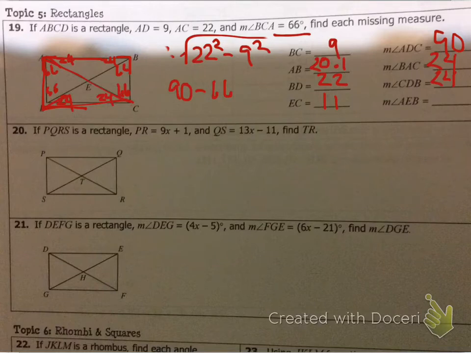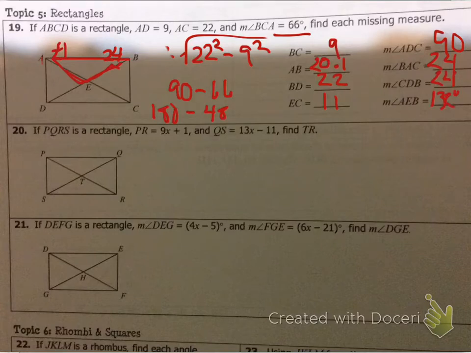AEB. Okay, so how do I find AEB? Let me erase this a little bit so y'all can see. If this is 24 and this is 24, and I want this angle right here, AEB, then I can add 24 and 24 and get 48, and say 180, because there's a triangle right here, 180 minus 48, and get 132 degrees. Put a little degree symbol there. Okay, there you go. So that's one type of problem you could get.